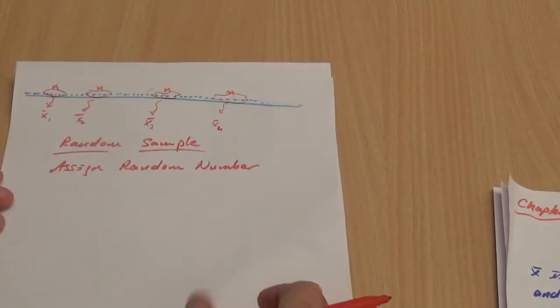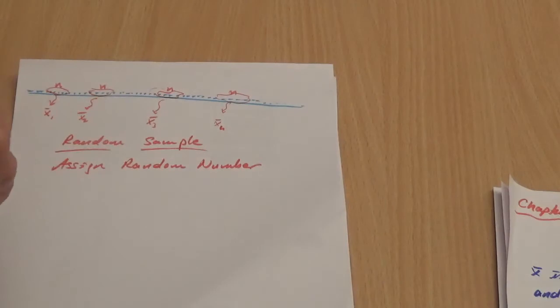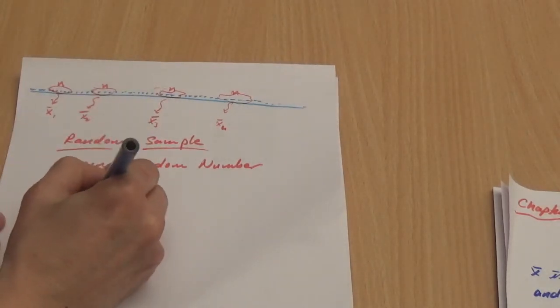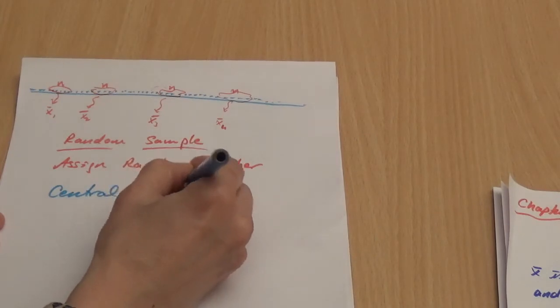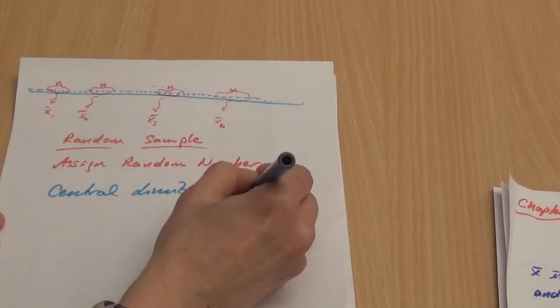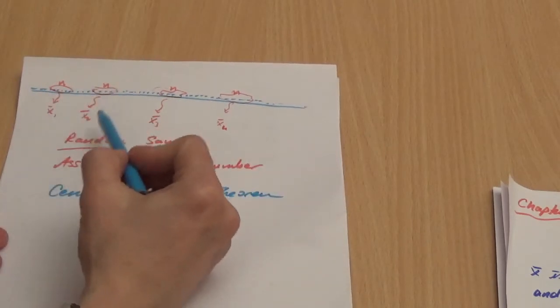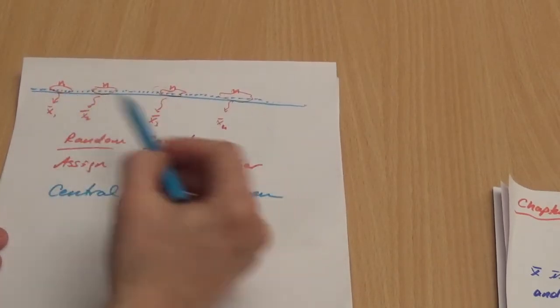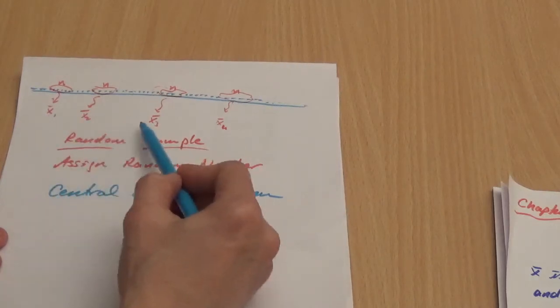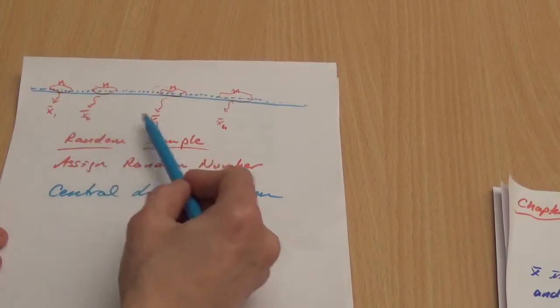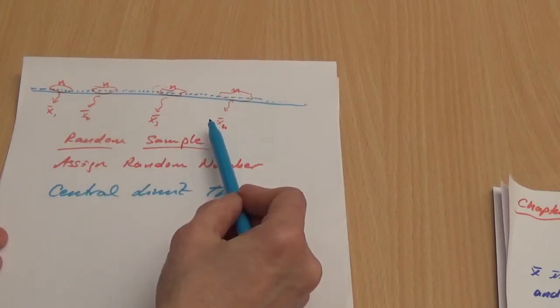So, as we know from the central limit theorem, if we are choosing randomly n samples and if we're taking the averages of them, then the distribution of these averages is normal.